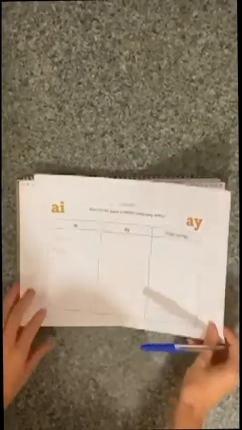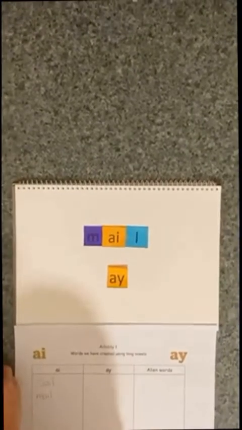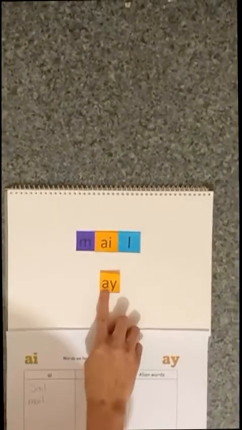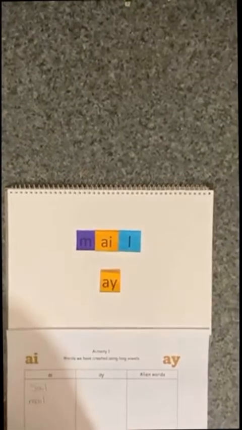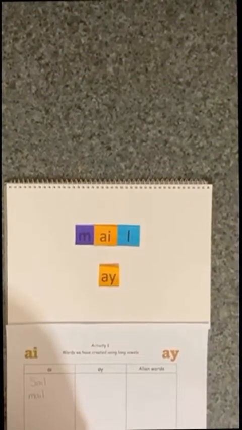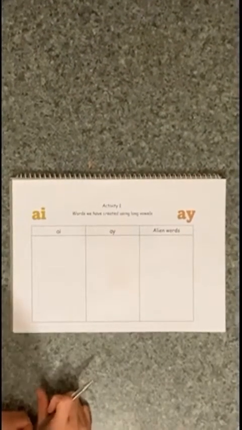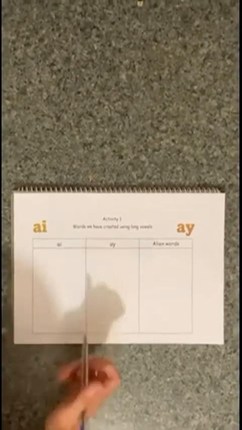What about our other vowel, A-Y? If I put a D, you write this on your chart.